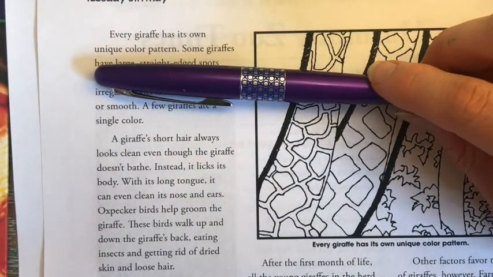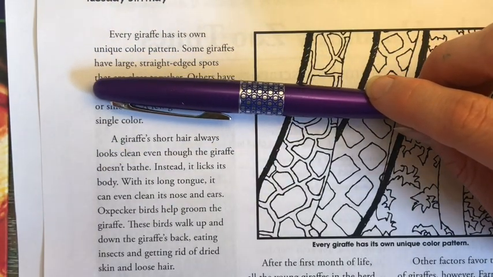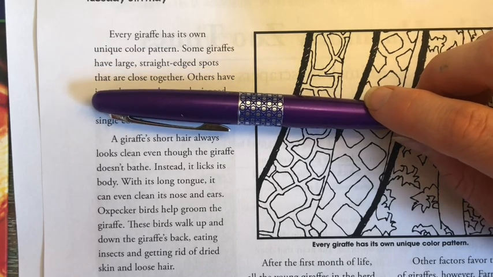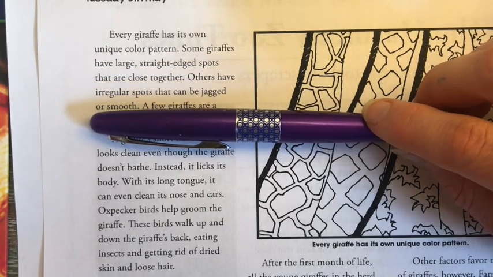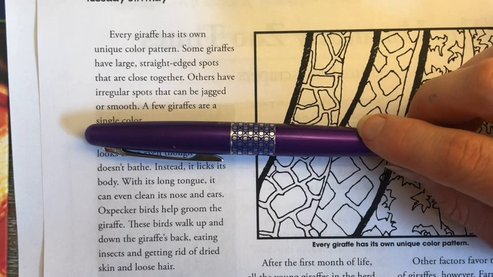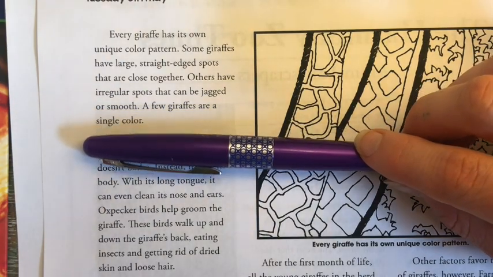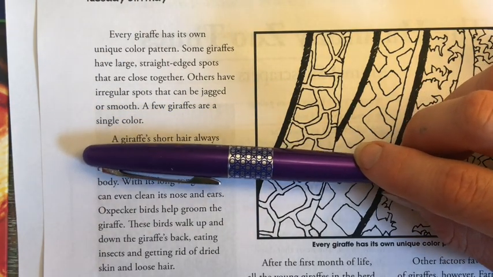Every giraffe has its own unique color pattern. Some giraffes have large, straight-edged spots that are close together. Others have irregular spots that can be jagged or smooth. A few giraffes are a single color.